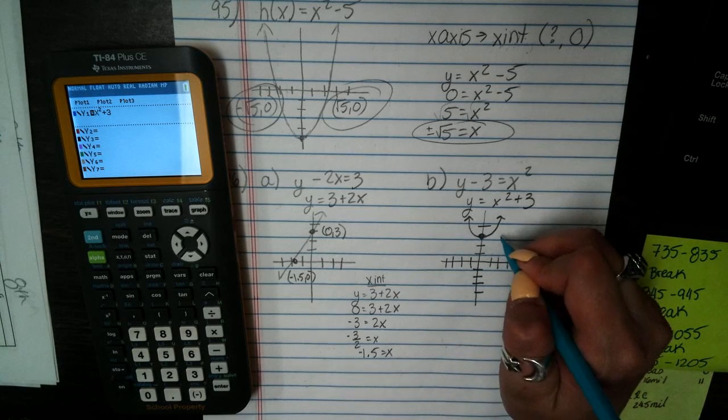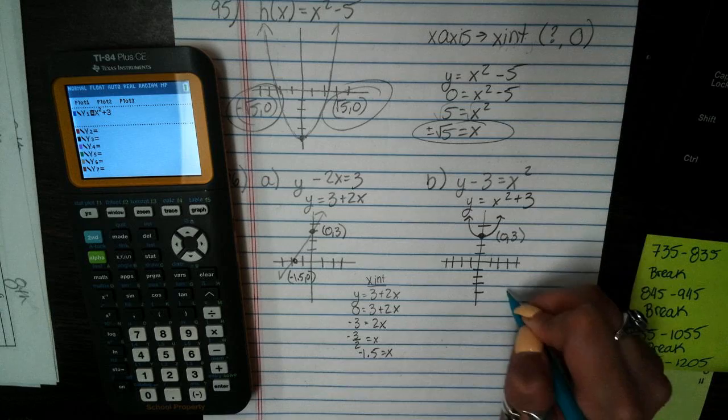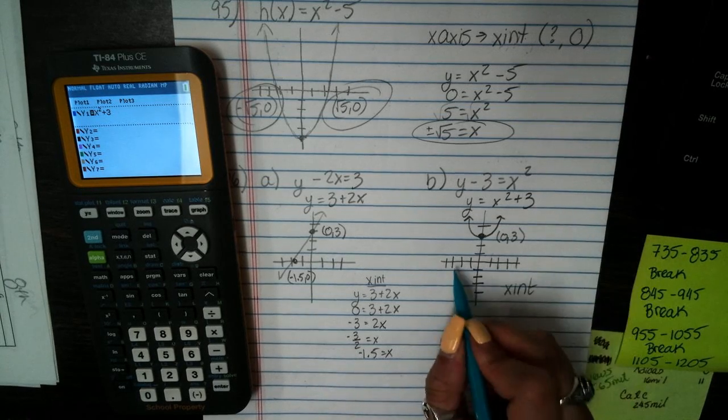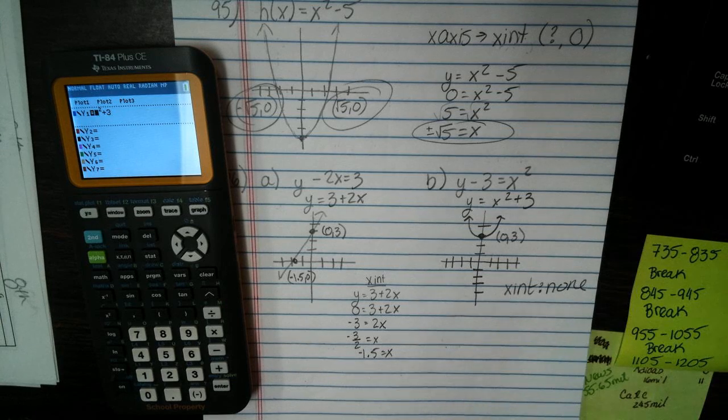This guy, his y-intercept is right there as well. It is also 0, 3. And then for the x-intercept for this one, where does it cross the x-axis? It doesn't. So then your x-intercepts are none. Don't leave it blank, write none. So it doesn't look like you skipped it or missed it or didn't know what to do. You knew the answer was none.